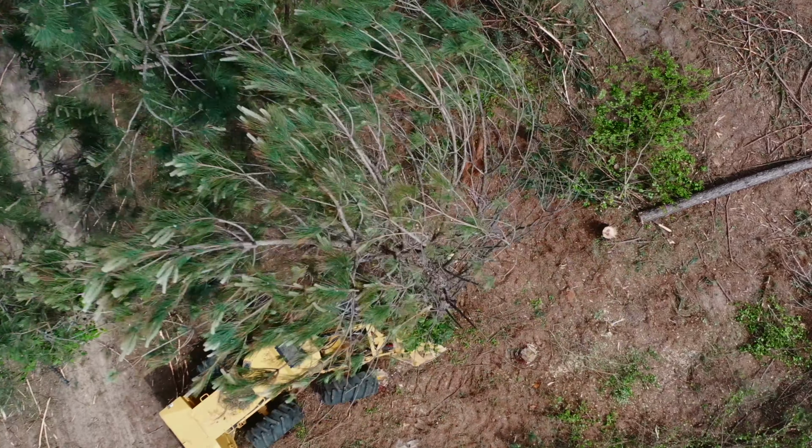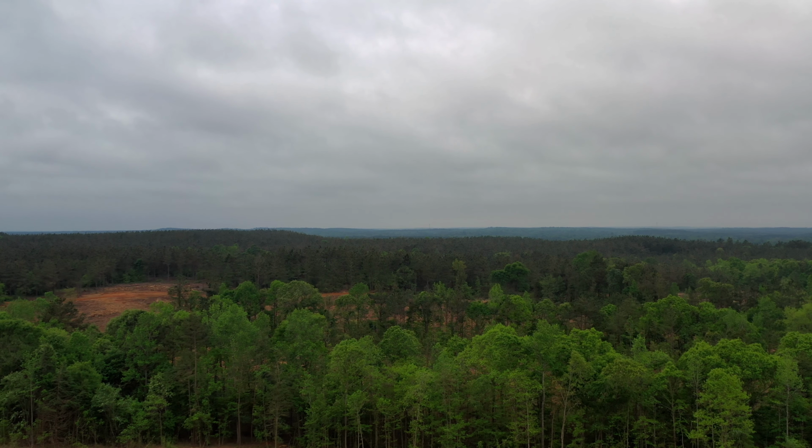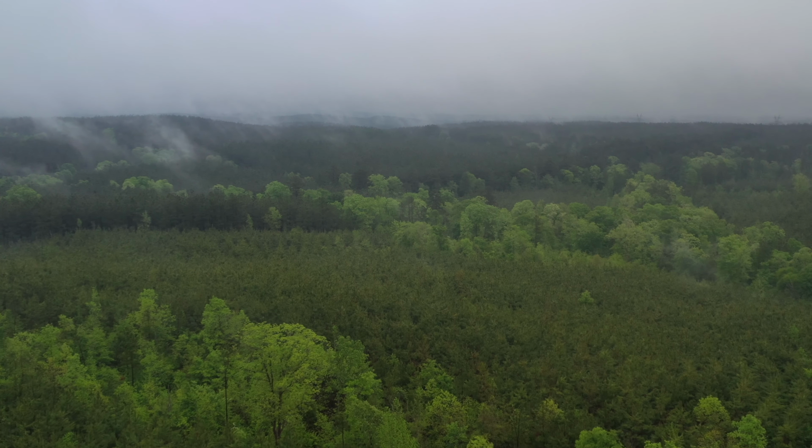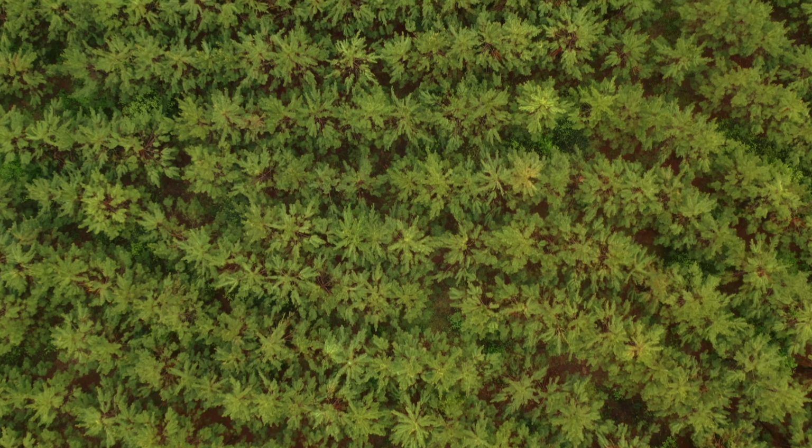aerial LiDAR over 1.5 million acres in the southeastern US. We chose an area in East Texas that had a plantation of loblolly pine that was near harvest age. We had flown LiDAR over it. We had not done any field data collection over it.